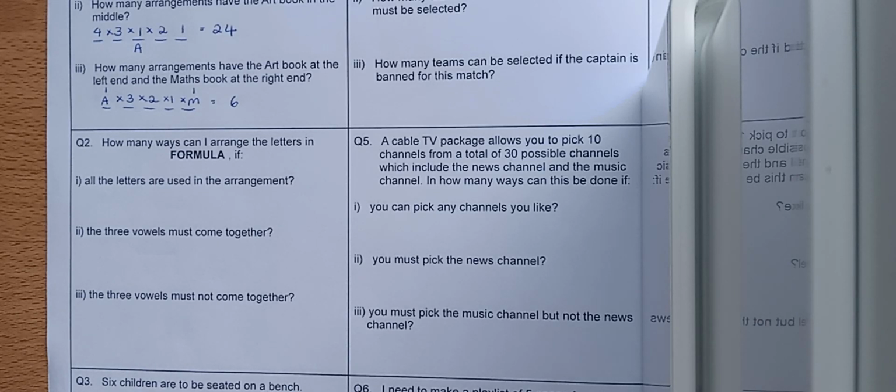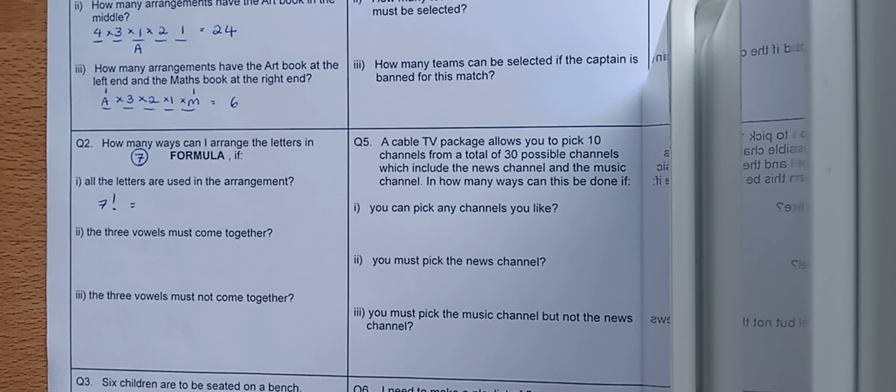Question 2 is quite similar. I want to arrange the letters in the word formula, and there are 7 letters there. So 7 factorial will be my calculation, giving me an answer of 5040.